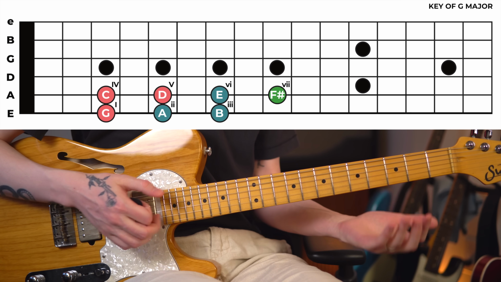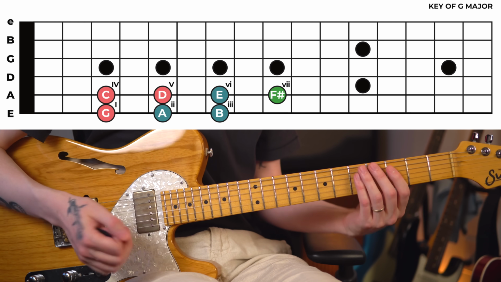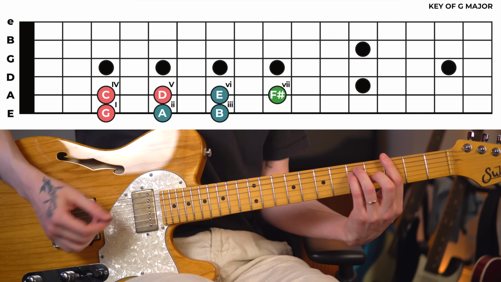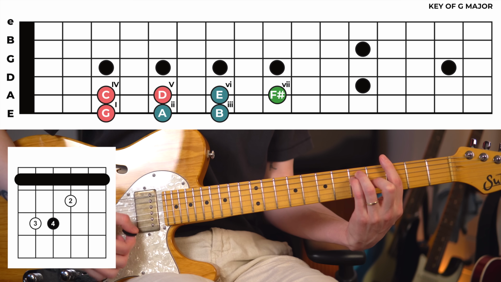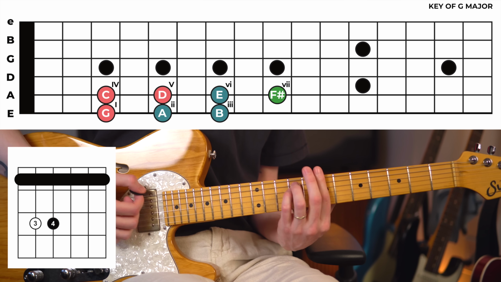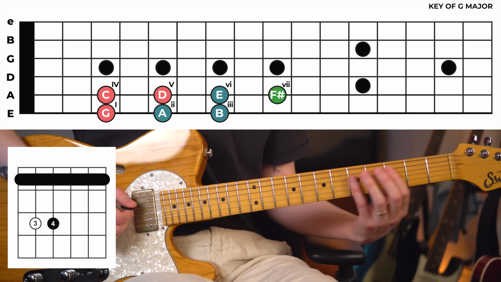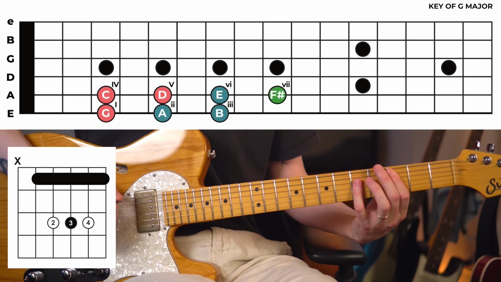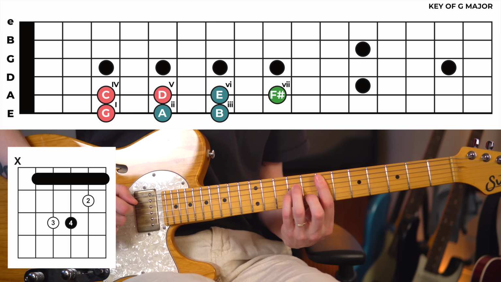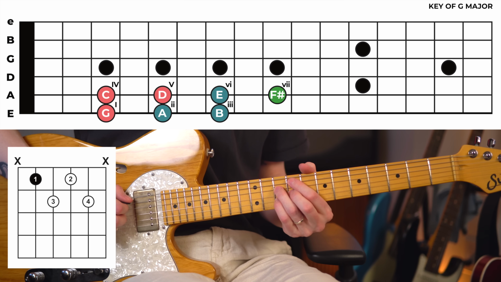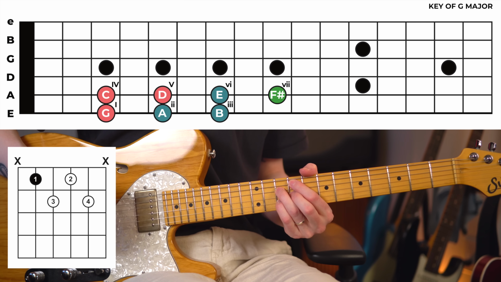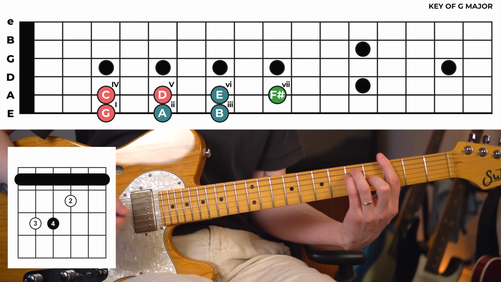I can just play bar chord shapes that are rooted on each of these notes that represent the key. So major bar chord for 1, minor bar chord for 2, minor for 3, major for 4, major for 5, minor for 6, and then we've got the diminished shape here for our 7, the F sharp, and then we just resolve back on the G.